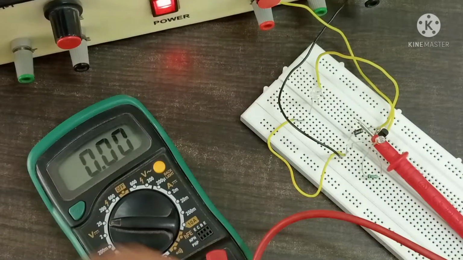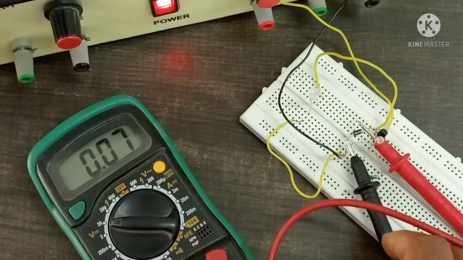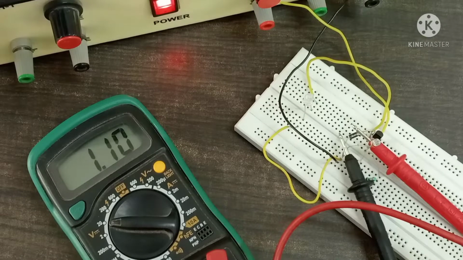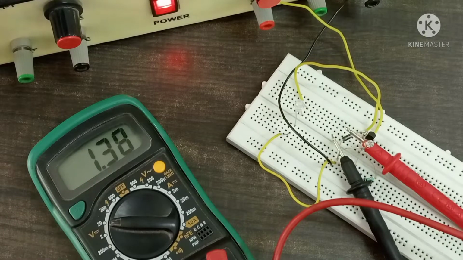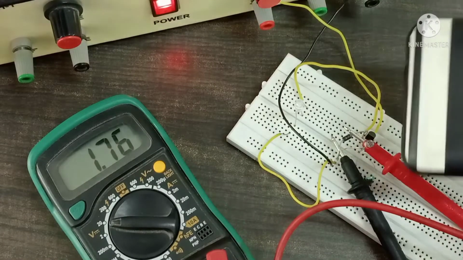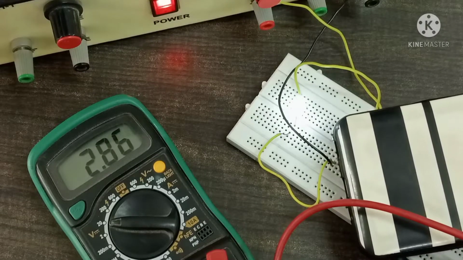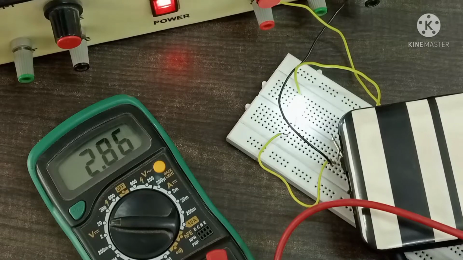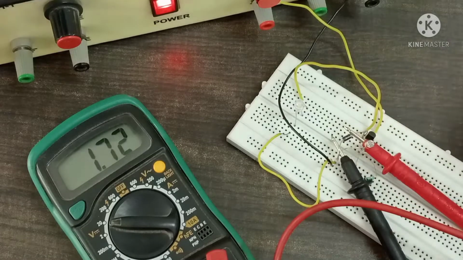Now you can see on the multimeter how much voltage we are getting. Right now we are getting this much voltage. So the voltage will vary. As I cover this LDR, the voltage across this diode will change. Now you can see as I am covering, the voltage changed. Now the voltage came to around 2.86. If I uncover this, you can see the voltage dropped.